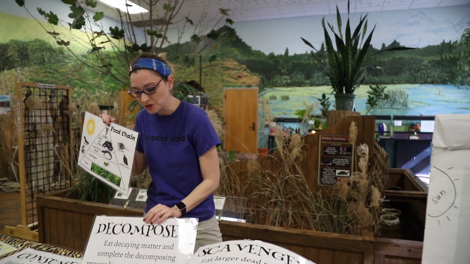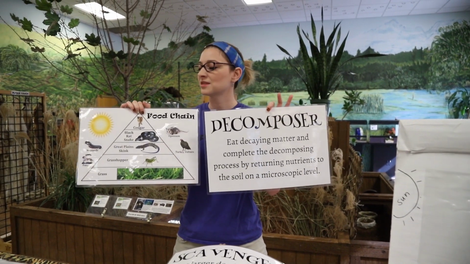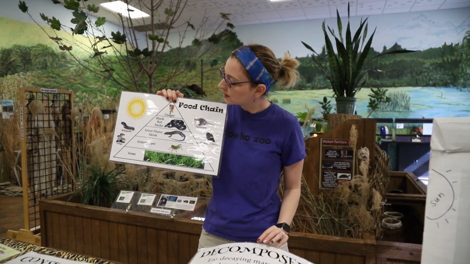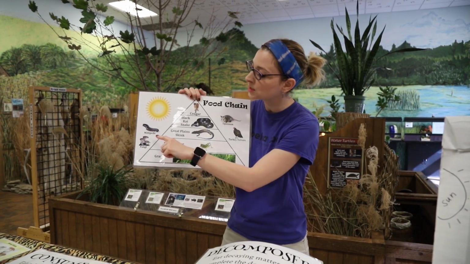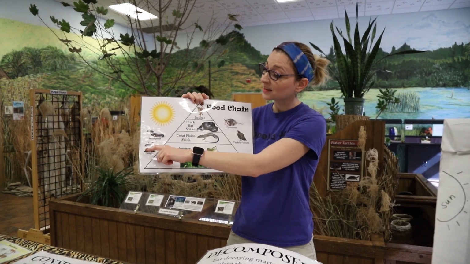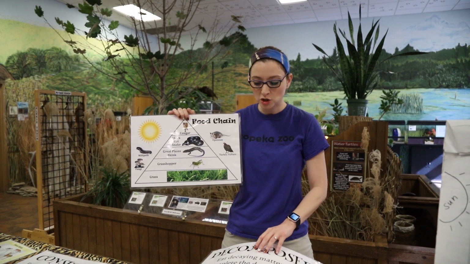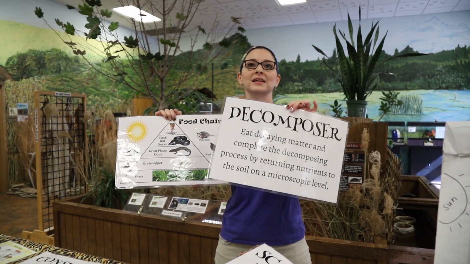Now, decomposers are going to be our little guys who do the same thing. So in this example, it is going to be things like the millipede and the fungi, like mushrooms. They can help break down dead and decaying plants and animals, but they do so on a microscopic level.